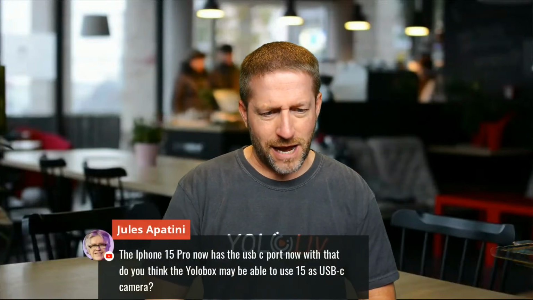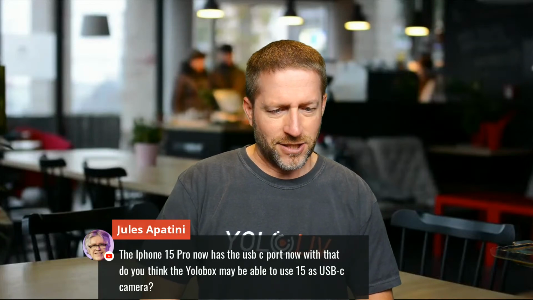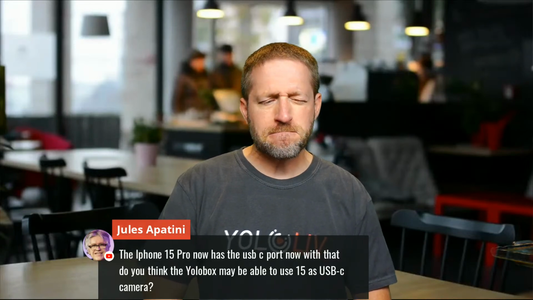The iPhone 15 Pro now has a USB-C port. Now that you think the YoloBox may be able to use a 15 as a USB-C camera. If you go back, I actually did a live show, and I have a tutorial video on using devices, remote guests as cameras.